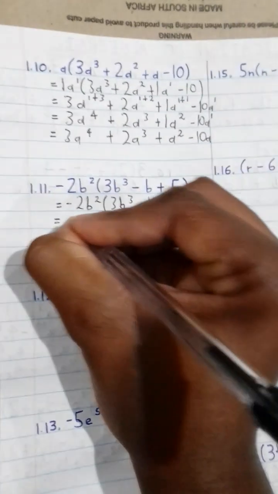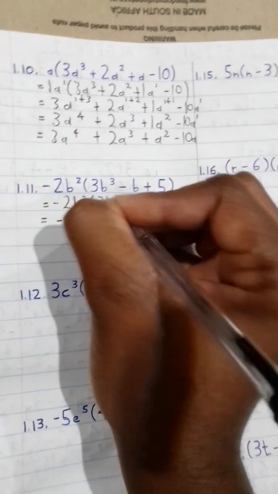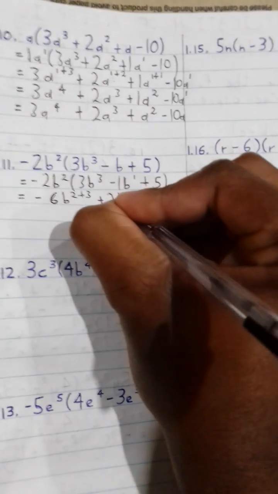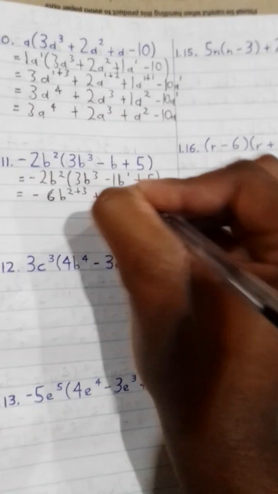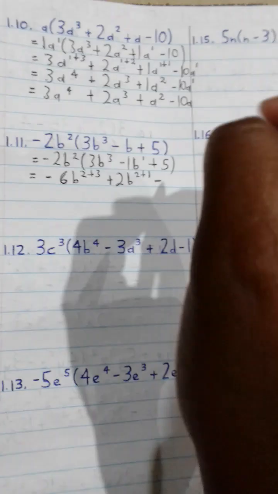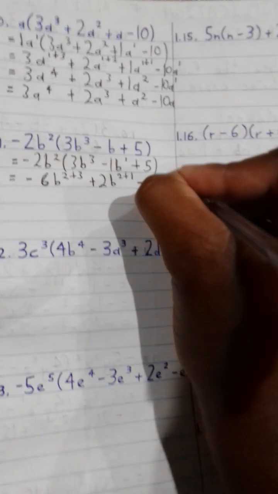Negative times positive, negative. 2 times 3, 6. b to the power of 2 times b to the power of 3, b to the power of 2 plus 3. Negative times negative, positive. 2 times 1, 2. b to the power of 2 times b to the power of 1, b to the power of 2 plus 1. Negative times positive, negative. 2 times 5, 10. Then we have this b to the power of 2.